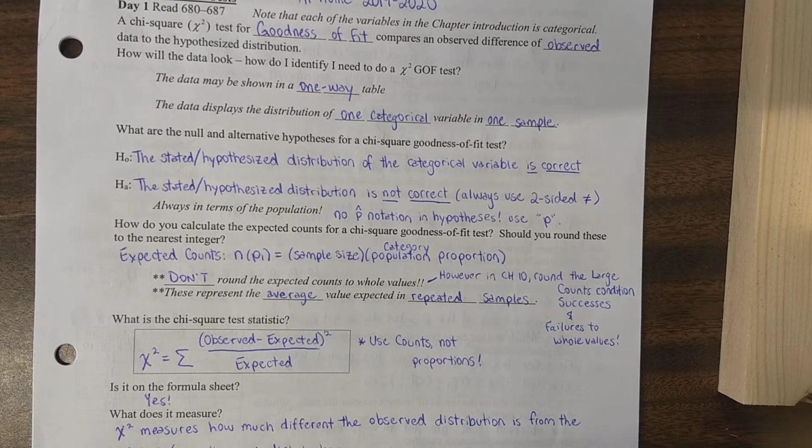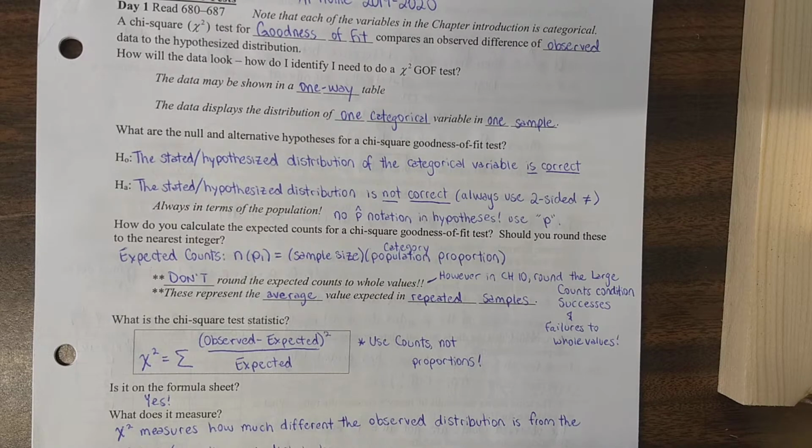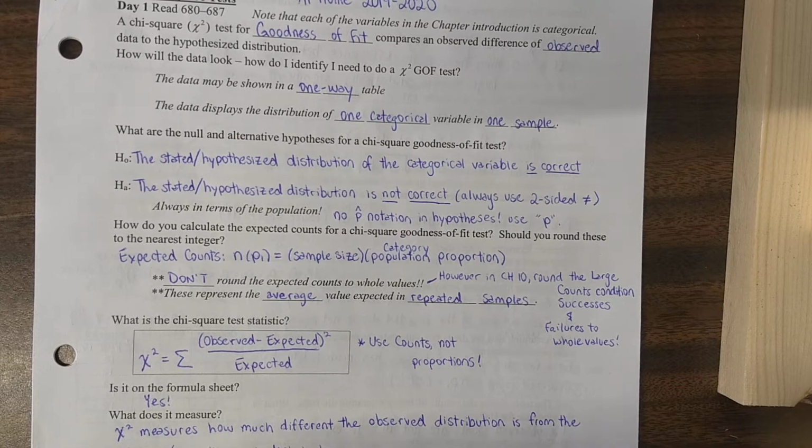All of the variables in this chapter are categorical because we're studying chi-square. So we're wondering about the distribution of the proportion of M&Ms that are each color in the bag, or we're wondering about the distribution of people with opinions from very strong to very much don't care, not influenced.